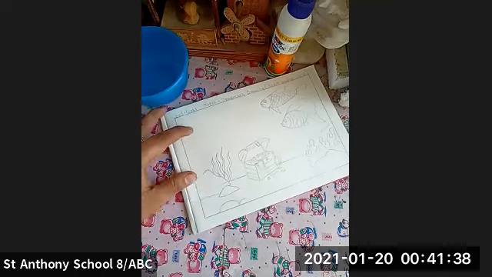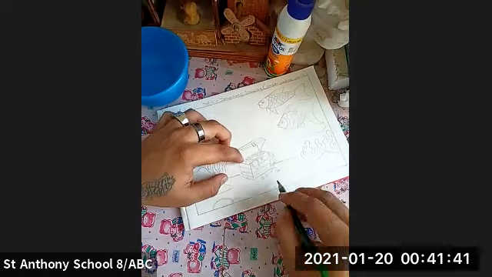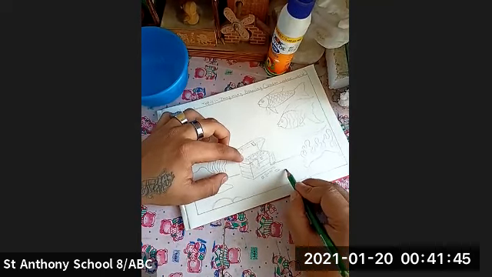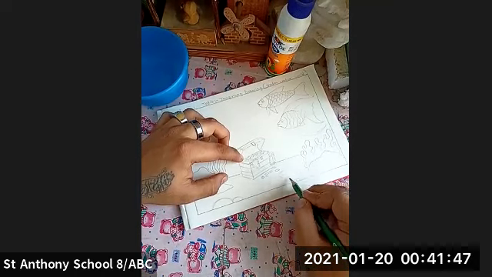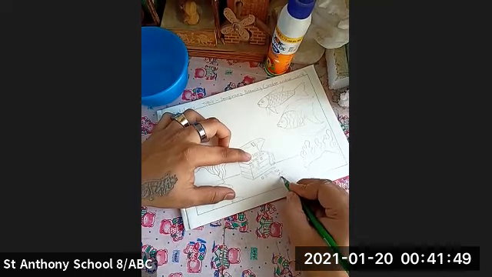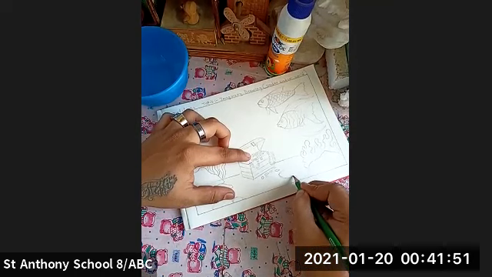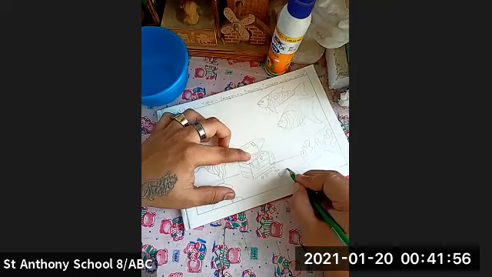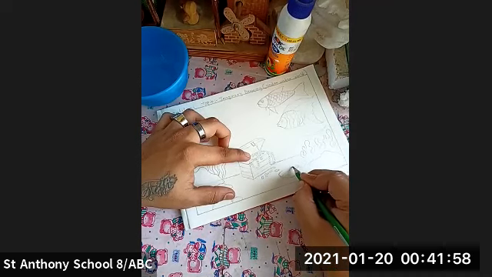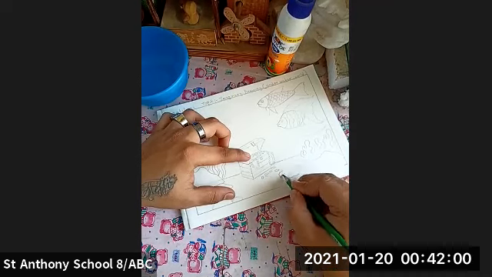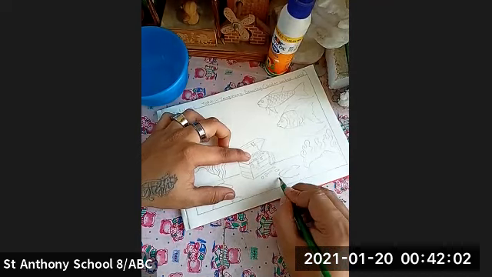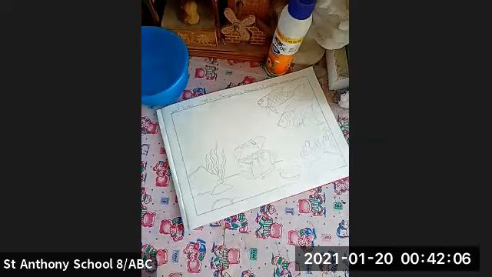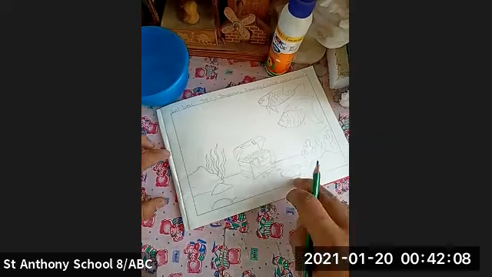Yes, this way I'm drawing this. Here I'm drawing one pearl shell. Okay, here I've drawn a shell in this part.